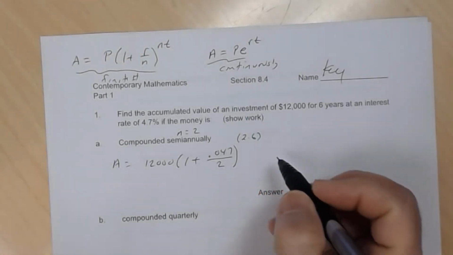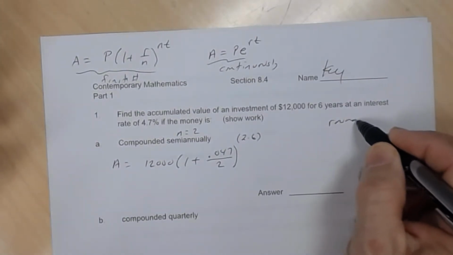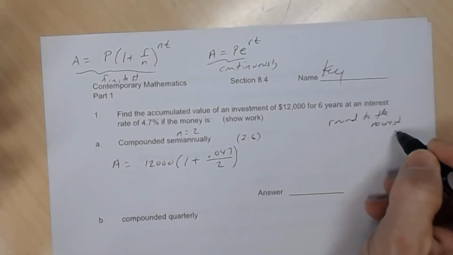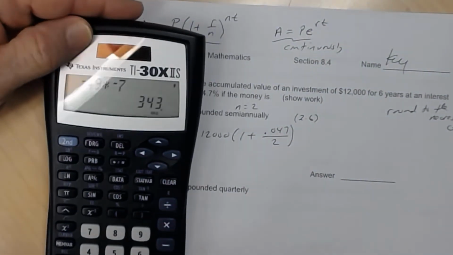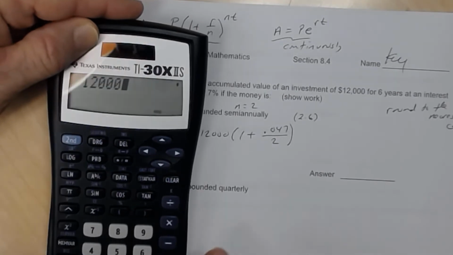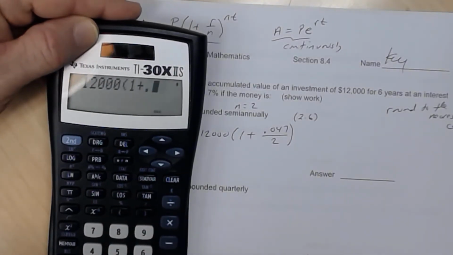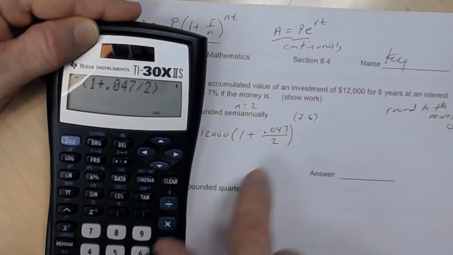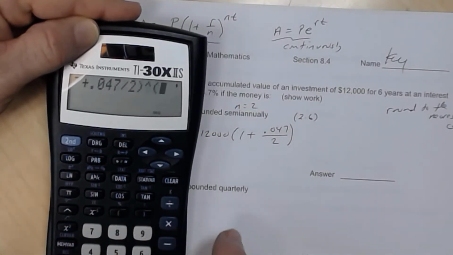All right, and then use your calculator, and then make sure you round to the nearest cent. Okay, so we have 12,000, times in parentheses 1 plus 0.047 divided by 2, close the parentheses, and then I've got to do my exponents. I'm going to say exponent, and then in parentheses 2 times 6.